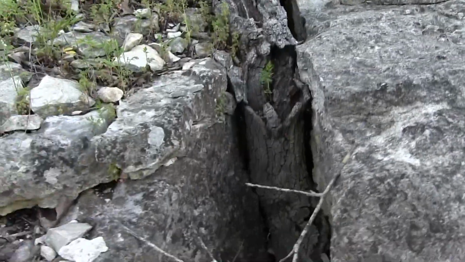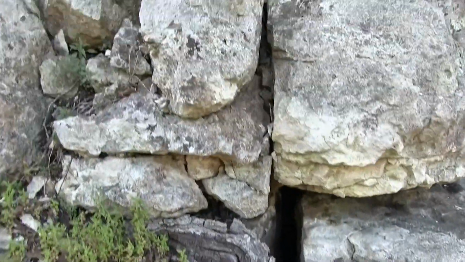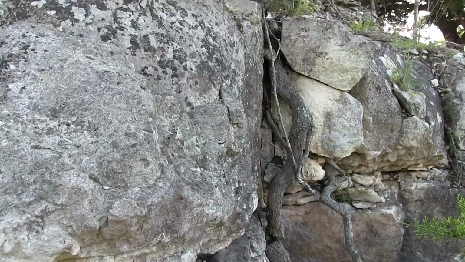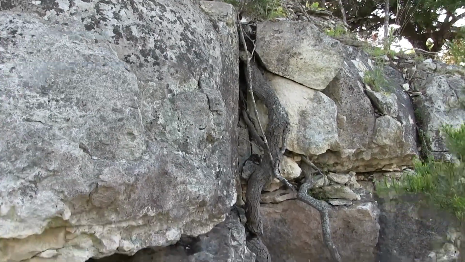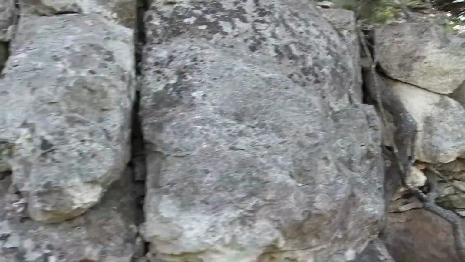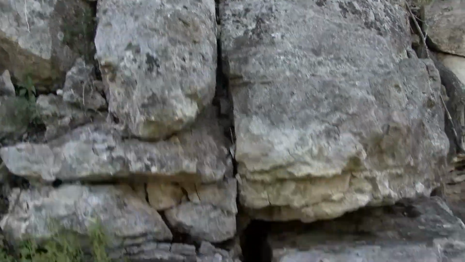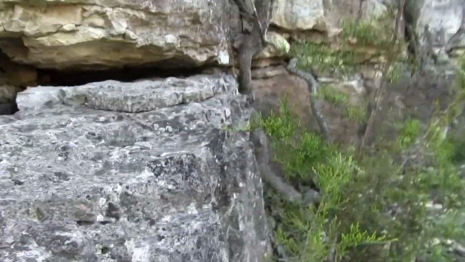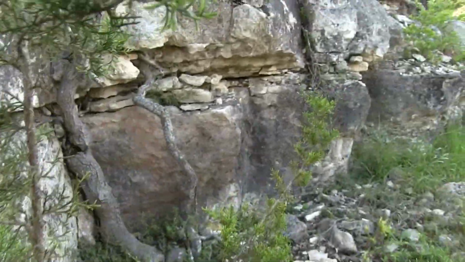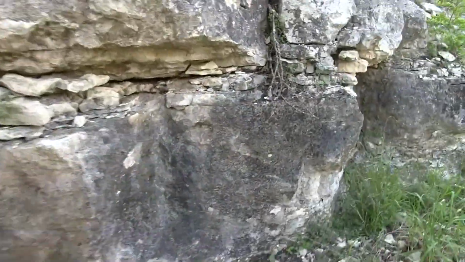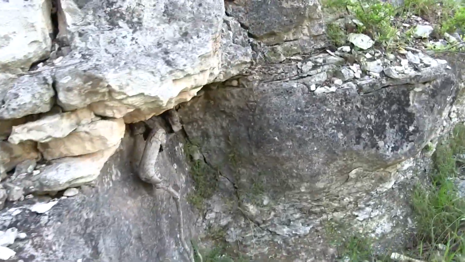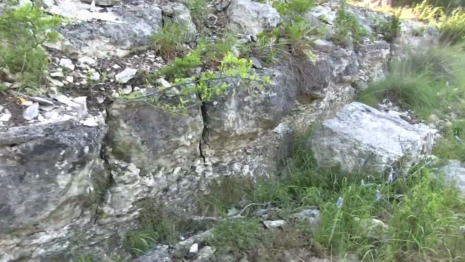Here's a tree root that brought this apart. So these are concretized gypsum, and these sections, right, run at 45 to the flow of the river or to the line between the hills. And that's how the ancients built their hills, with the lower layers going at diagonals.